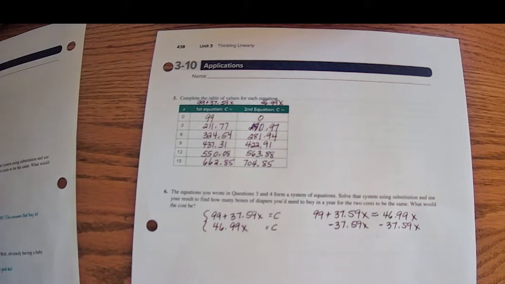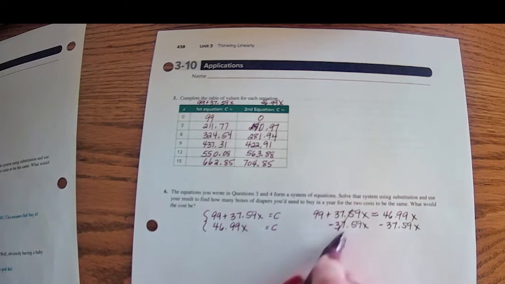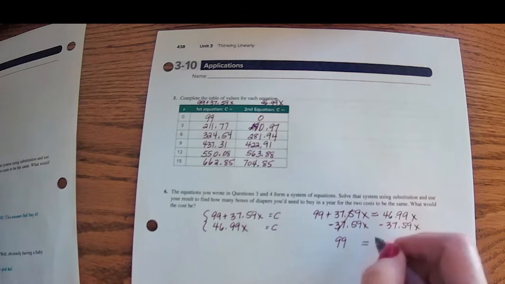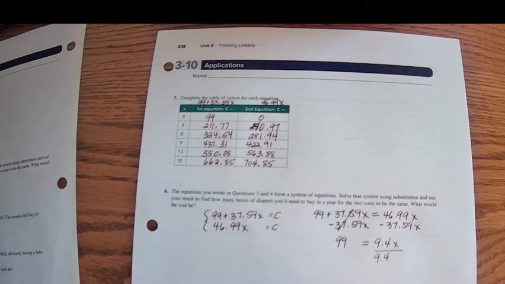And 46.99 minus 37.59. Bring down your 99. These cancel. Bring down your equal sign. This is going to equal 9.4x. Divide both sides by 9.4.